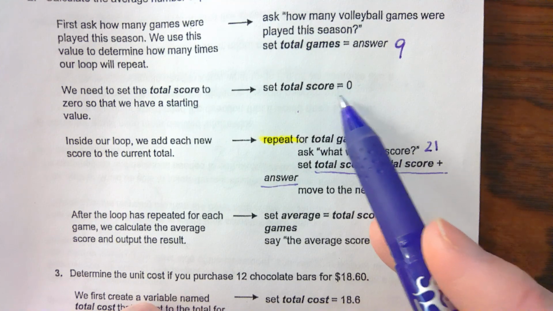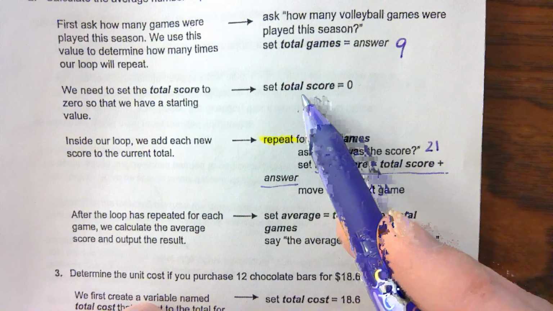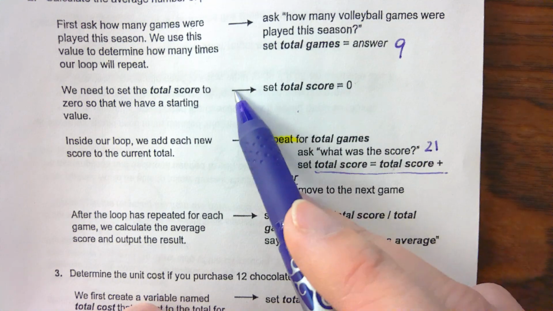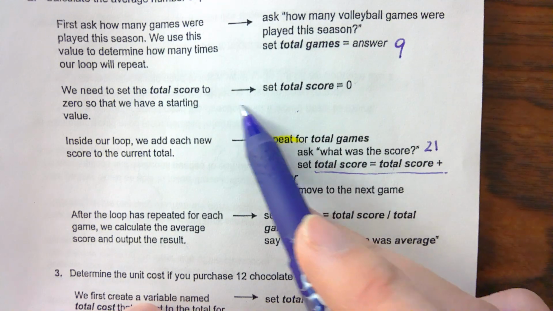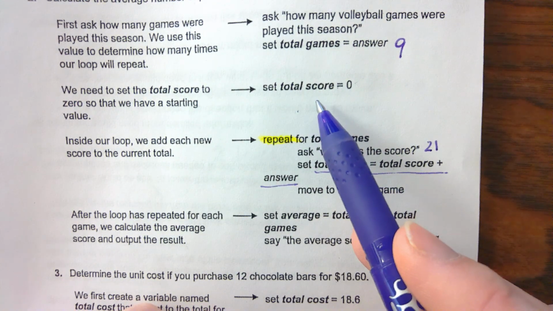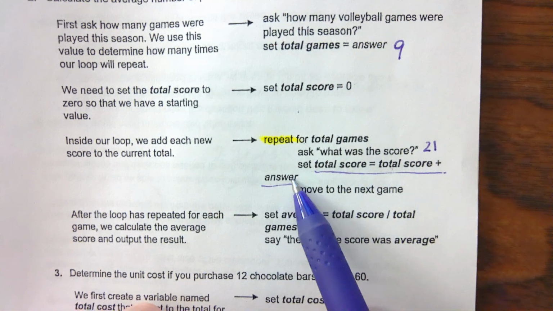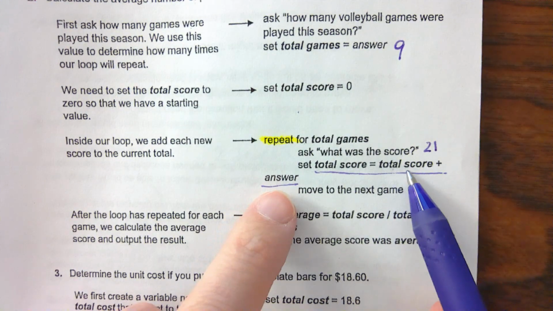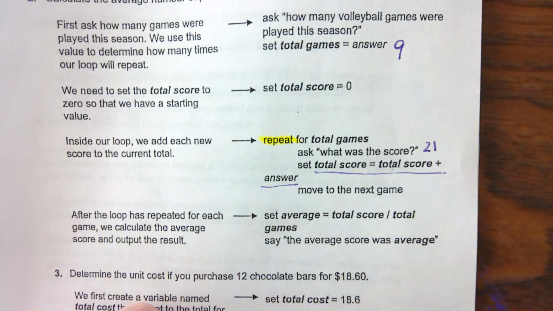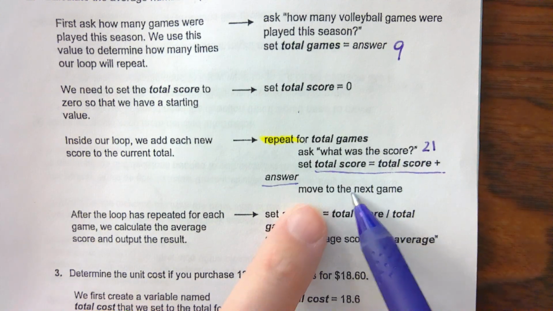This is an EQAO question. They'll say, what is the purpose of this line right here? Starting value, right? Because you have a formula right here. If it doesn't know what the starting value is, this formula doesn't make sense. Okay, good. And then it's gonna move on to the next game.